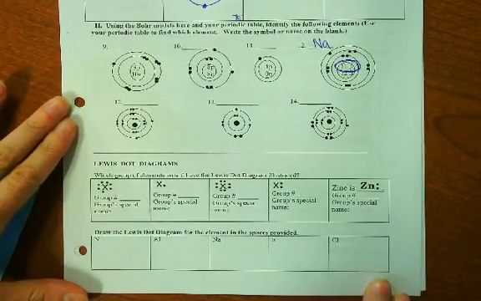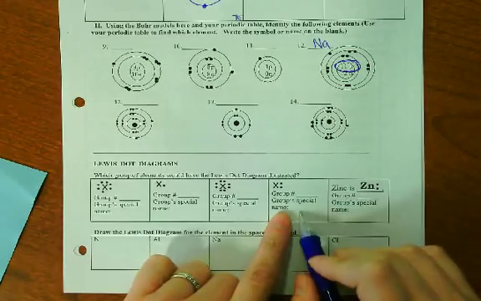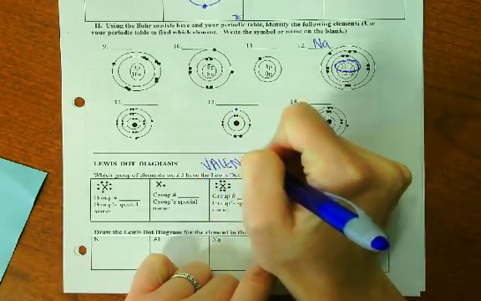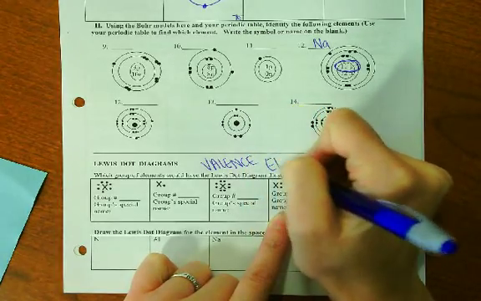Looking down here at the bottom, Lewis dot structures. Let's take a look at this one. We need to count up valence electrons.